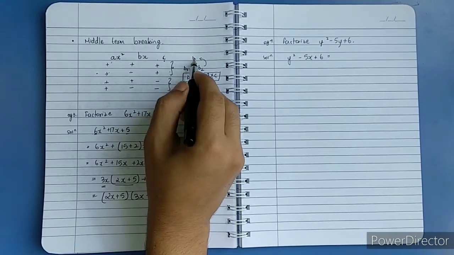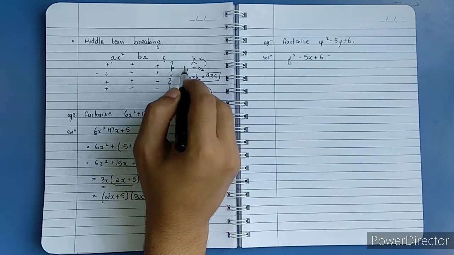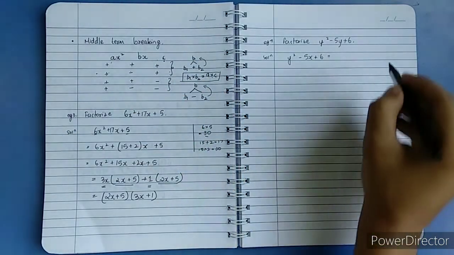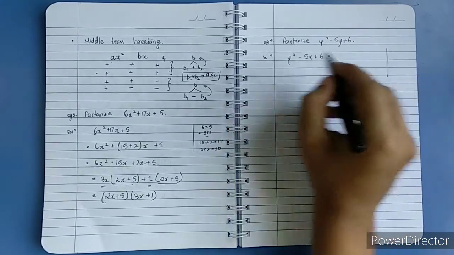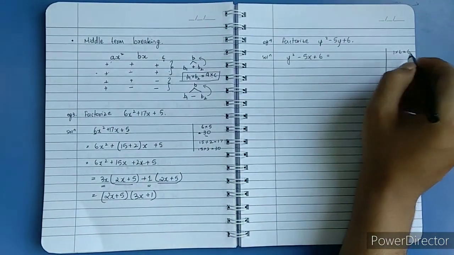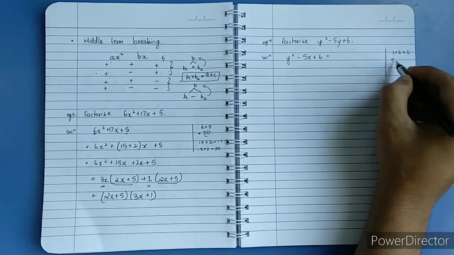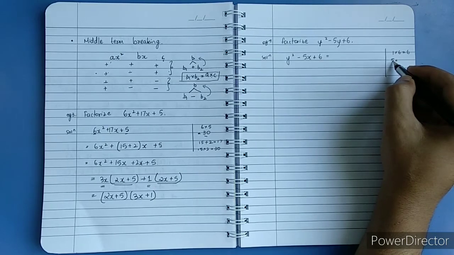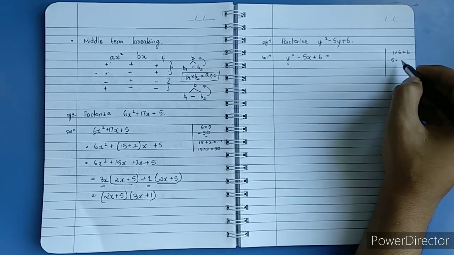So we need to divide b into two parts, b1 and b2, such that their addition is b and their multiplication should be equal to a into c. So this is our rough work. A into c is 1 into 6, that is 6. We need to divide 5 into two parts such that their addition is 5 and their multiplication is 6.